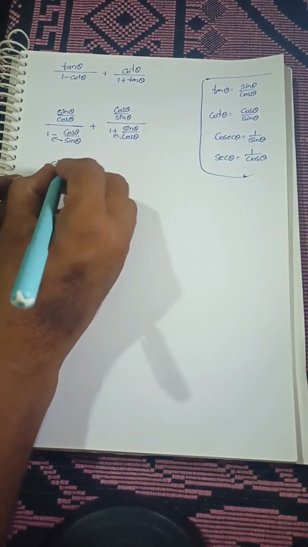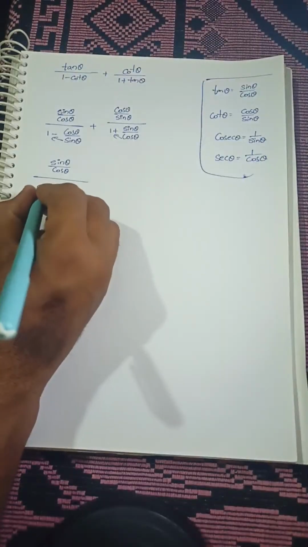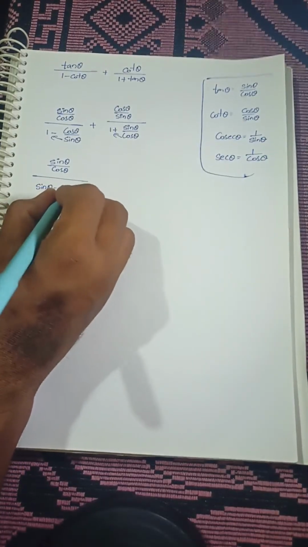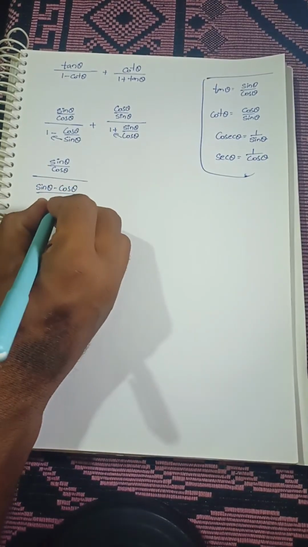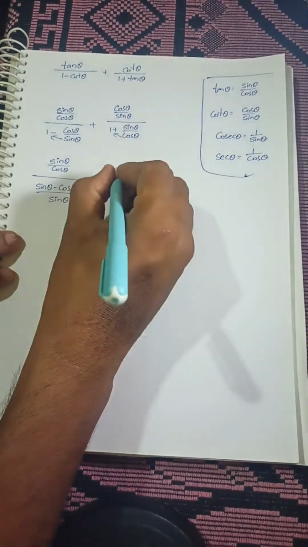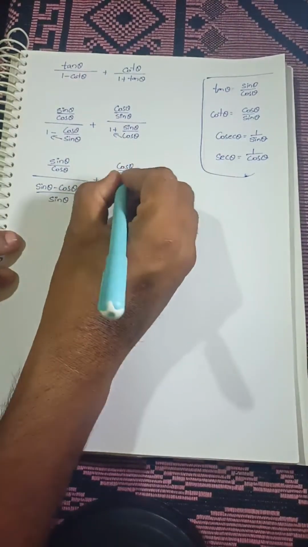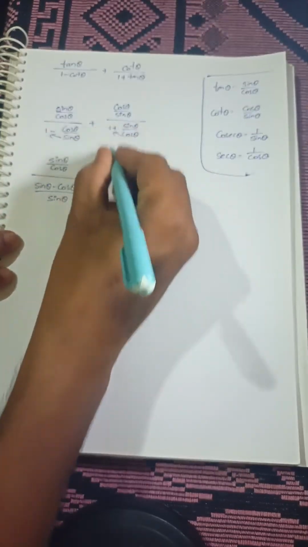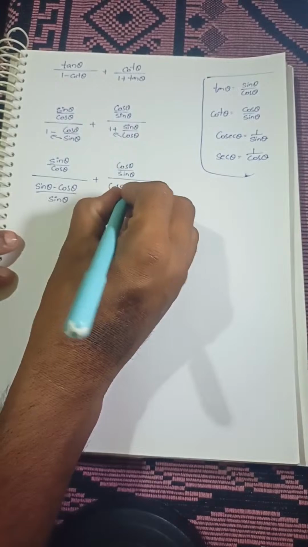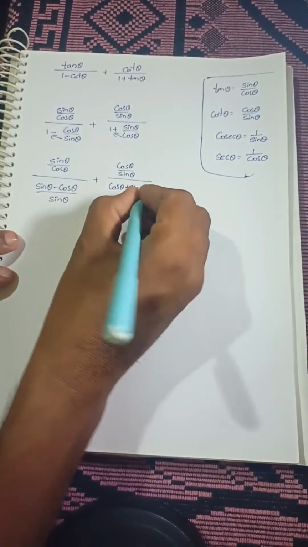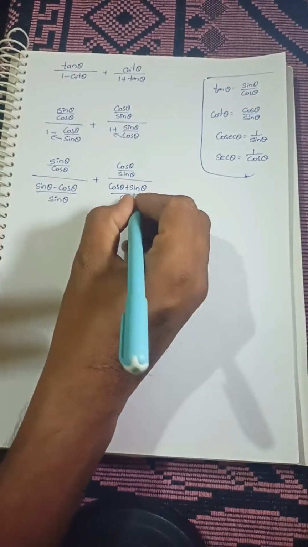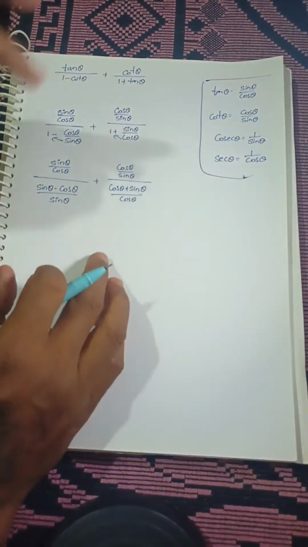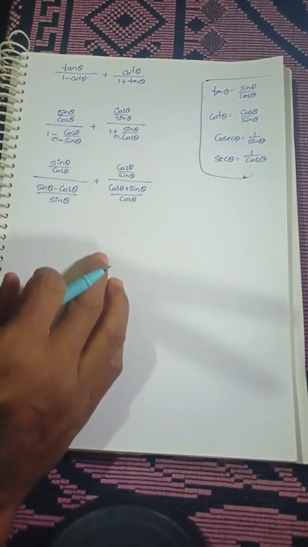Sin theta by cos theta, 1 sin theta minus cos theta by sin theta. Here cos theta by sin theta, here 1 into cos theta, cos theta plus sin theta by cos theta. Now these values we have to write as reciprocal.